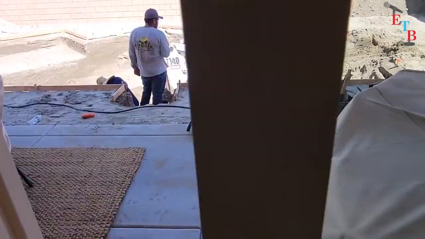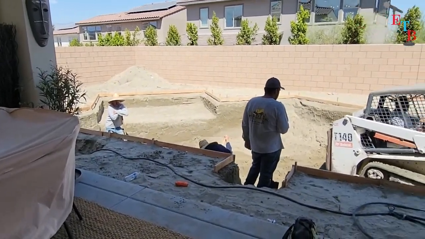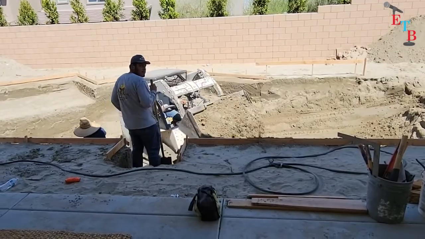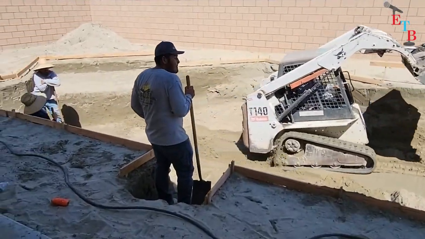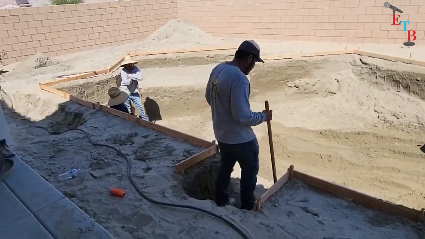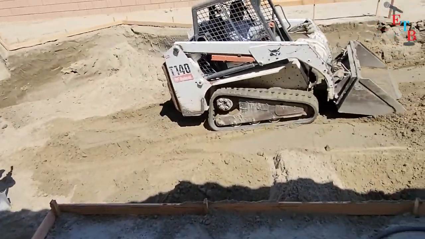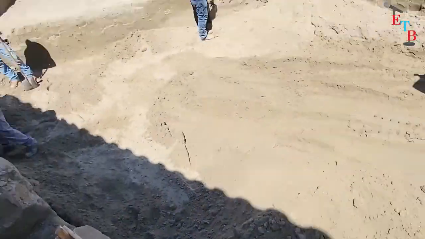Hold on a second. So it's going to be a little noisy for a minute, but you can see that they are scalping and adding, but then they hand finish with the shovels in order to make the straight edge. You can see there.